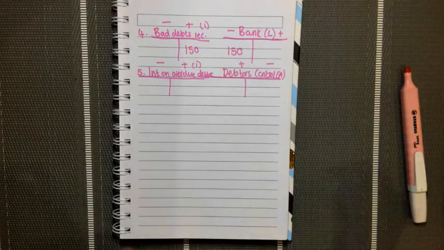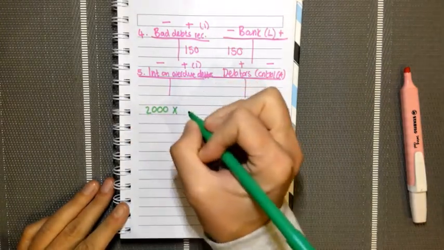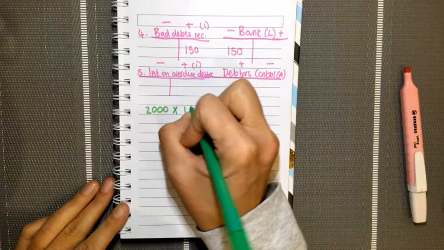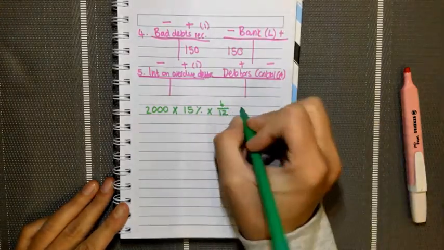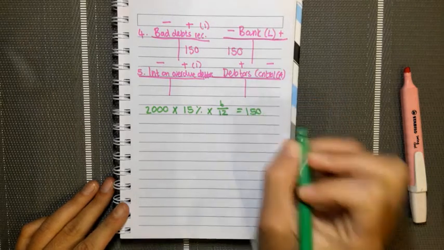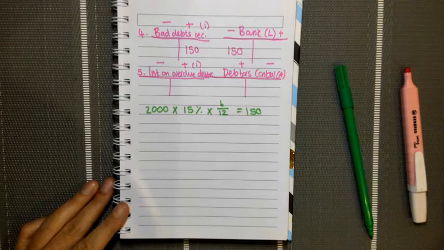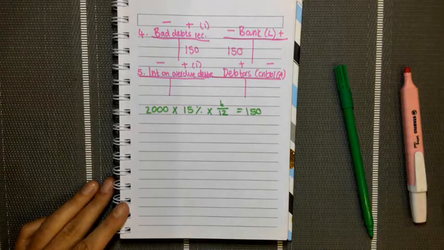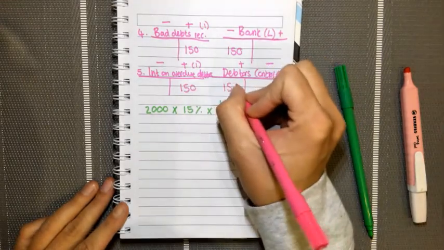You take the value that he owes us, multiplied by the interest rate of 15%, multiplied by the time of 6 months. And this also gives us 150 Rand. Okay. It will go to the credit side of the income account and to the debit side of debtors control. He owes us more.